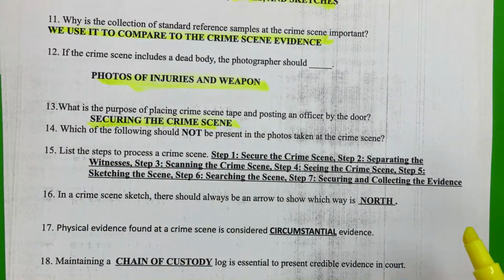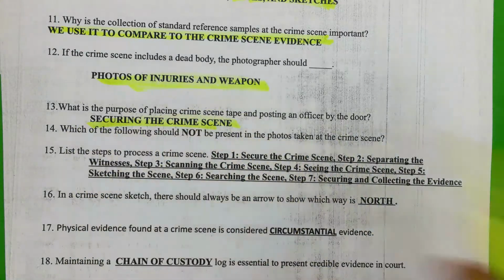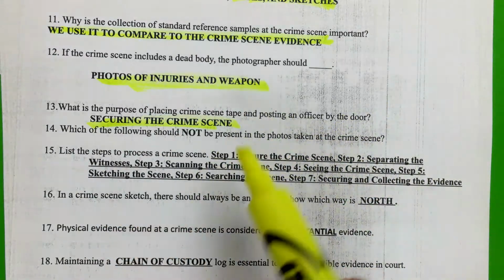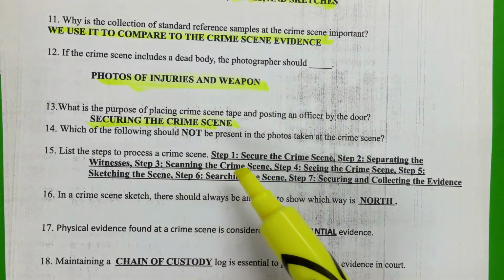Which of the following should not be present? Okay, well, that one we're going to go ahead and skip, because I already answered that one in a prior question. Okay, so list the steps to process a crime scene.